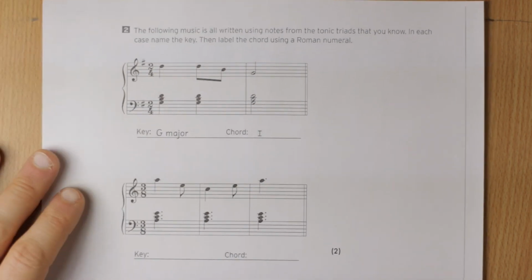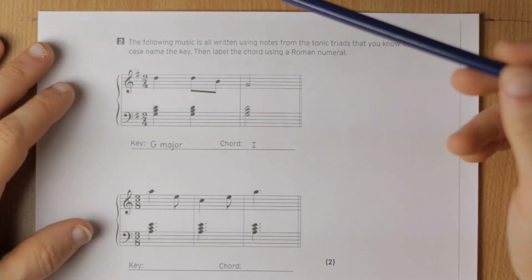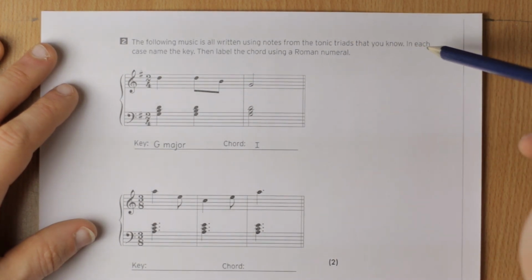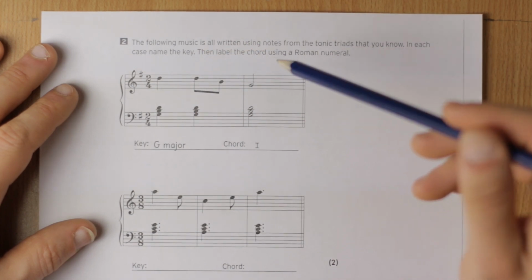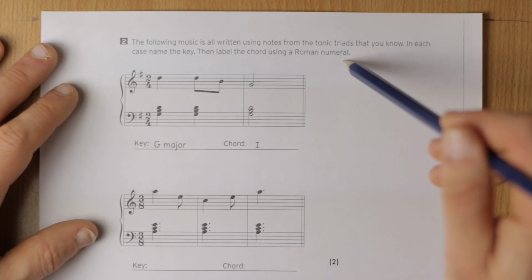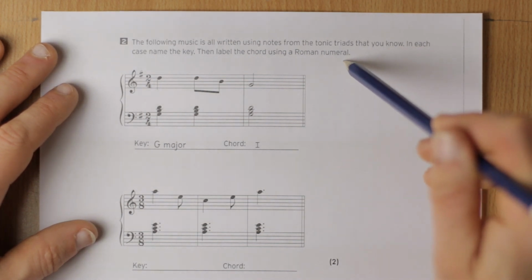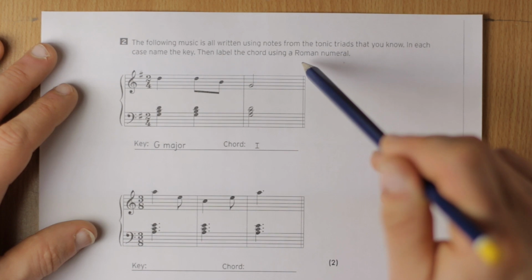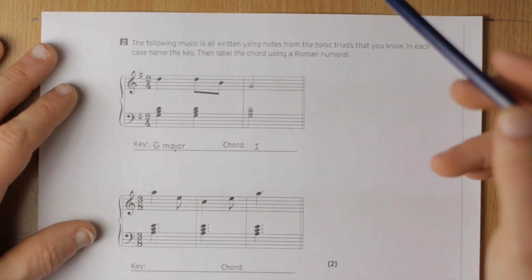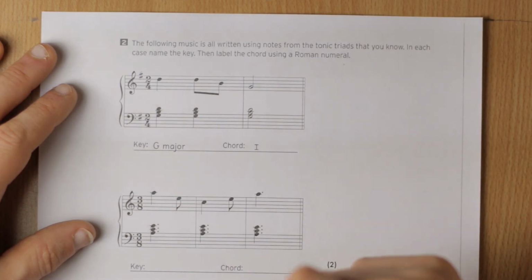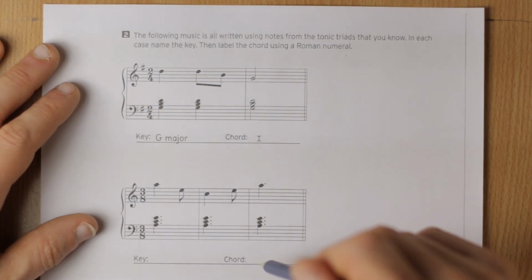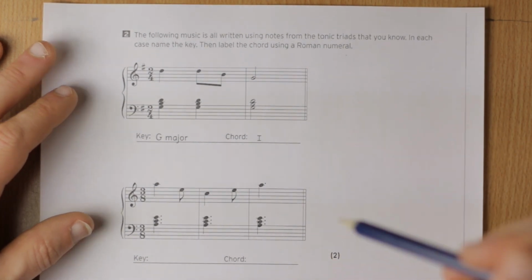Okay, turning over the page. Question 2 says, the following music is all written using notes from the tonic triads that you know. In each case, name the key, then label the chord using a Roman numeral. Now, labelling this chord with a Roman numeral is kind of easy. We know that it's going to be a I each time, because it's already said it's a tonic triad, so the tonic is 1. So it's always going to be 1. But the question is, is it going to be a capital I or a lowercase i? And that depends on whether it's major or minor, doesn't it? So let's have a look.